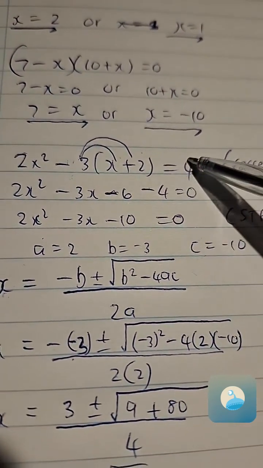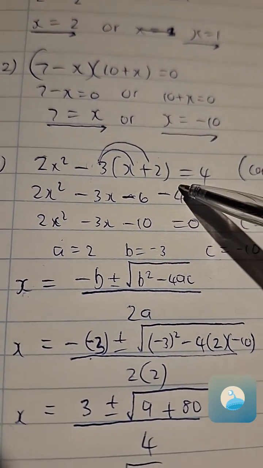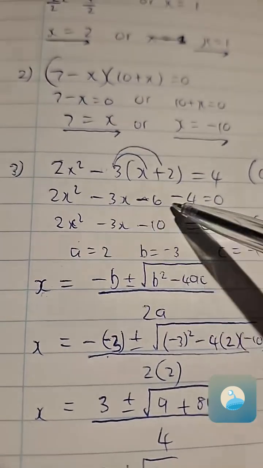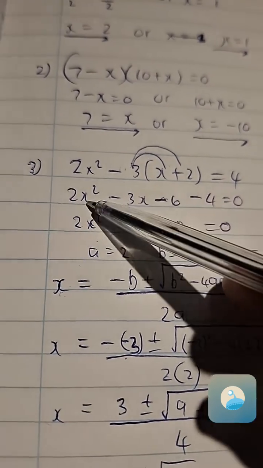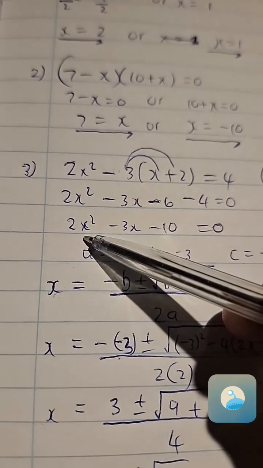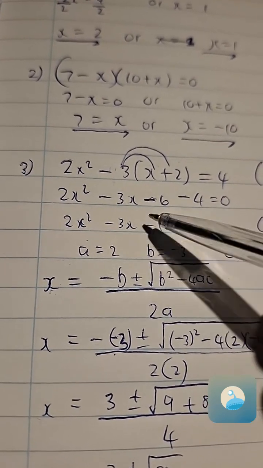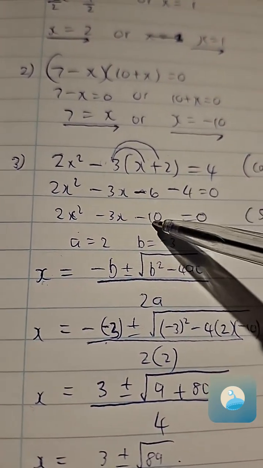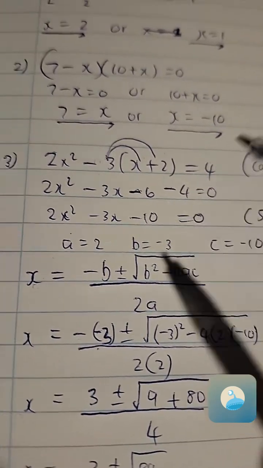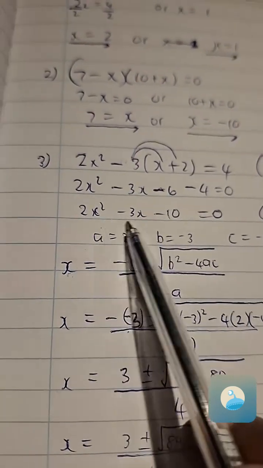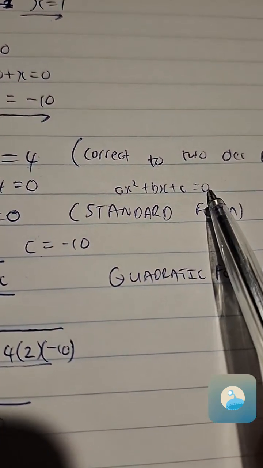Then the 4 here, which is a constant term, he transposed it to the left so that he can get -4. Then here you check, what do we have, any like terms? 2x squared, definitely not a like term to any of the terms. -3x, definitely not a like term to any of the terms. But -6 and -4 give you -10. You have equal to 0 on the right. So this is our standard form. It is in the ax squared plus bx plus c is equal to 0 form.